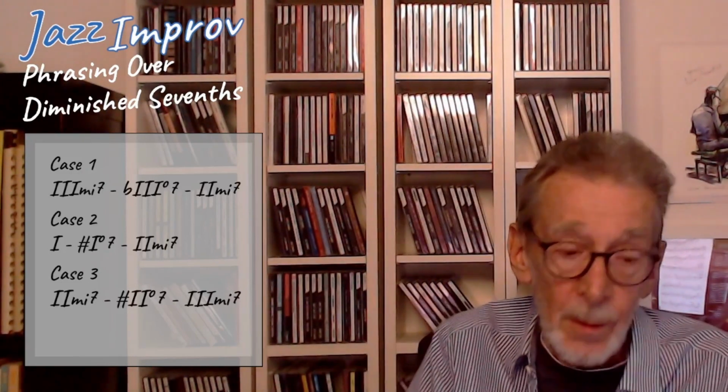I'm just going to read this like this. So he's moving. It starts on B minor 7, A major. Now here comes the sharp 1 diminished.